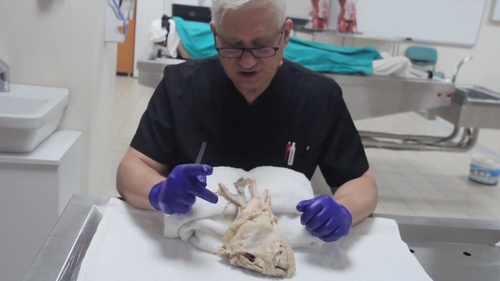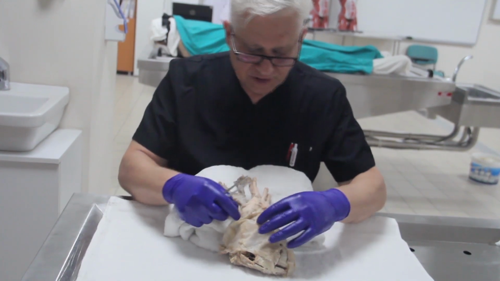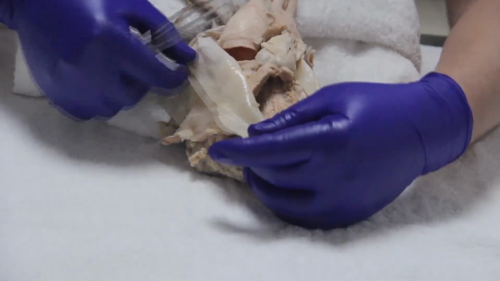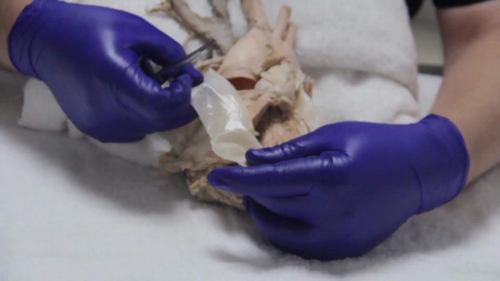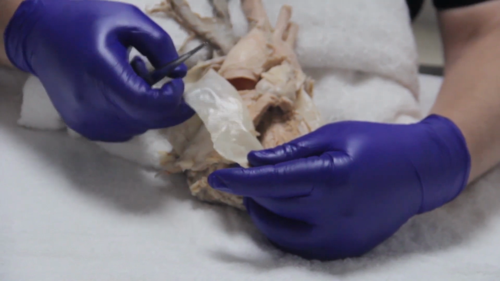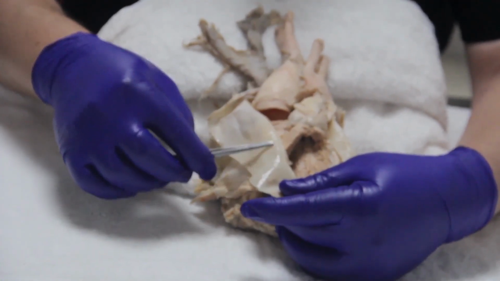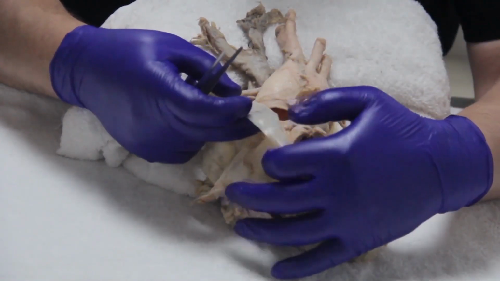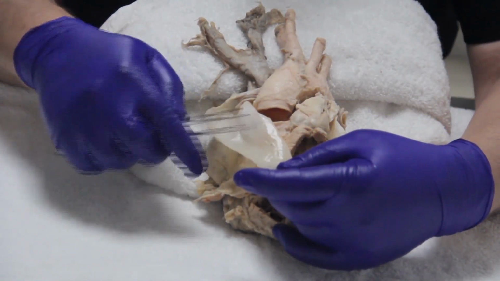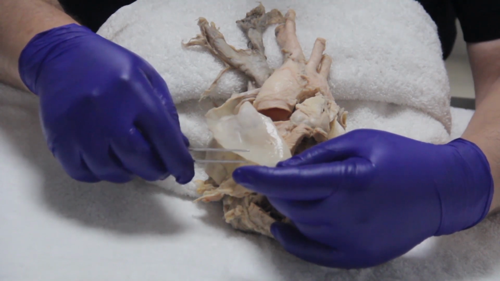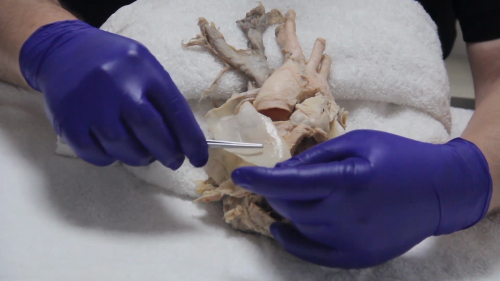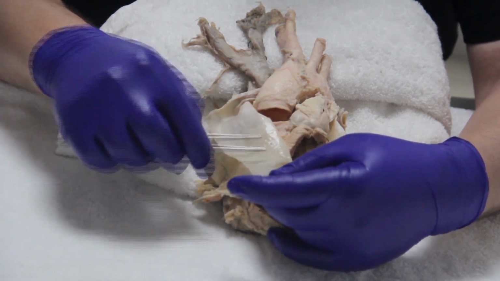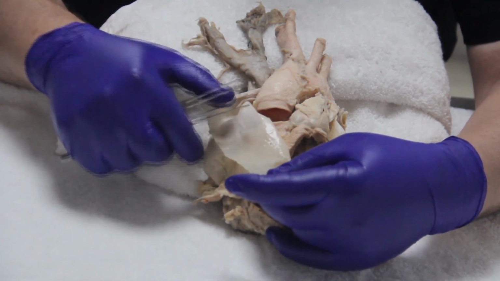So like I said, there's two layers. Fibrous pericardium is on the outside, and then we have serous pericardium on the inside. This shiny part that we see here is the parietal layer of the serous pericardium. Now, parietal layer attaches firmly with the fibrous layer, so it's difficult to detach. When you lift the fibrous pericardium, the parietal layer of serous pericardium comes with it.